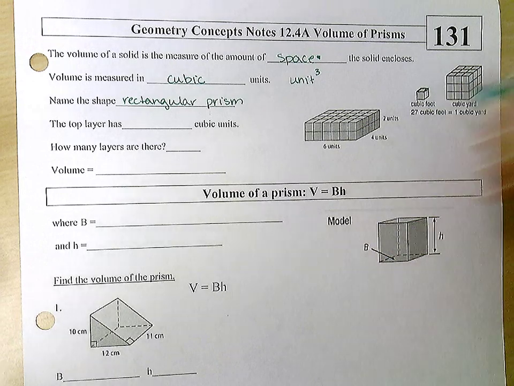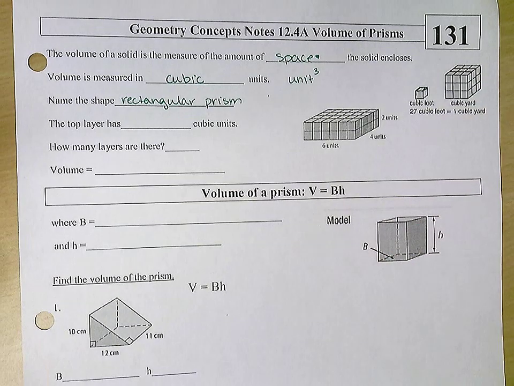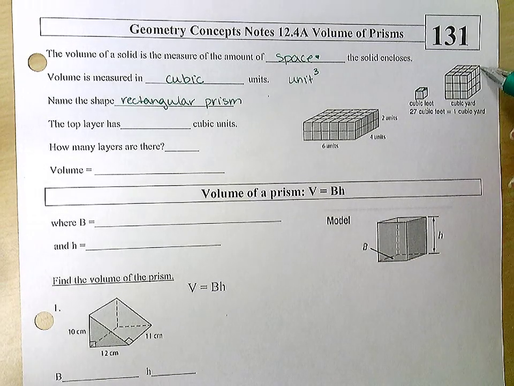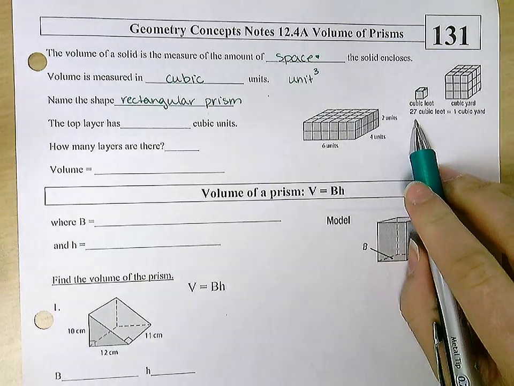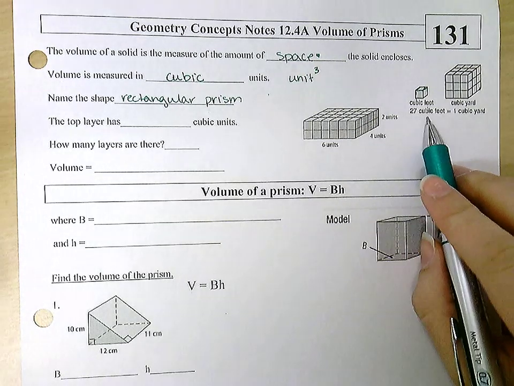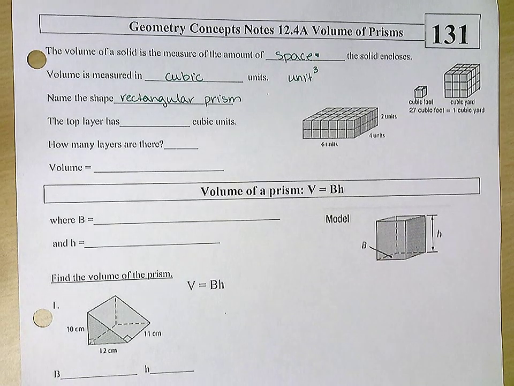You can see it's a cube, all of the sides are going to be the same. Then here I have 1 cubic yard. That is 27 cubic feet.